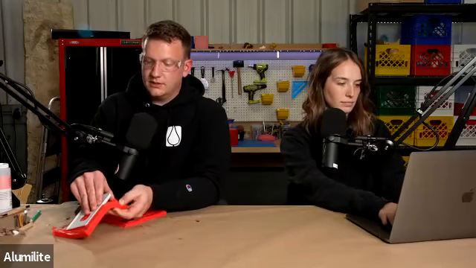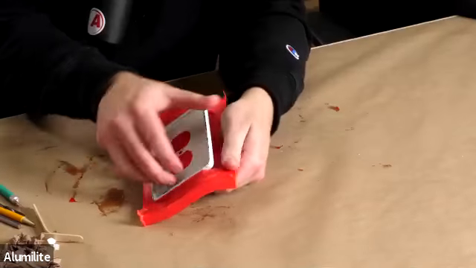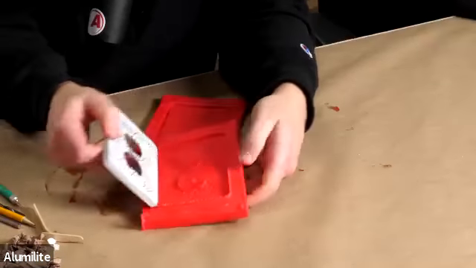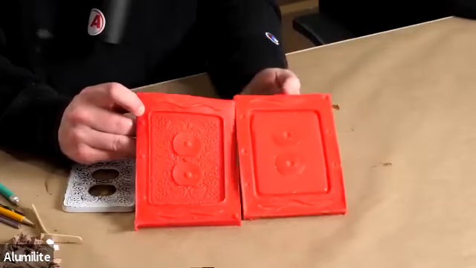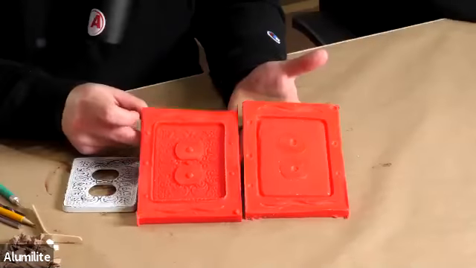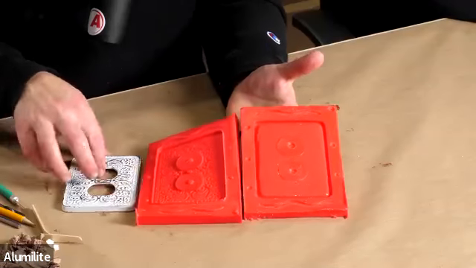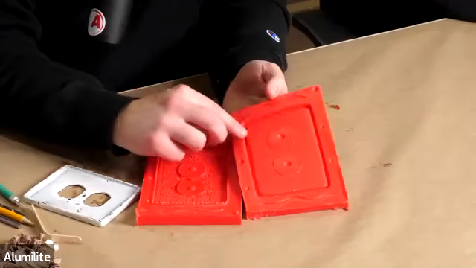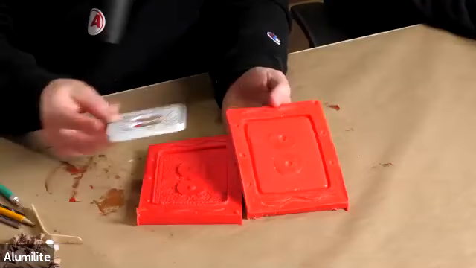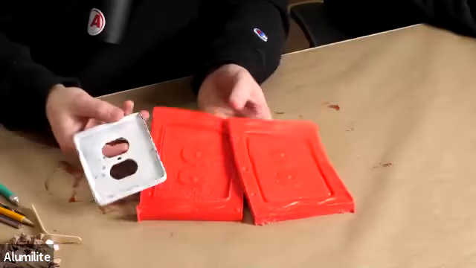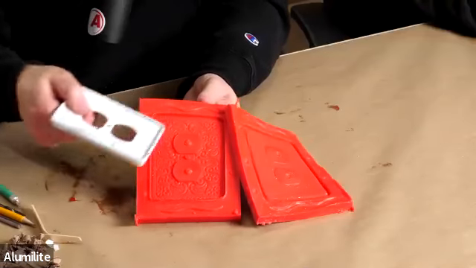We can pop out. Oh, another satisfying one for you. Pop that out. There's all of our detail on the front of our mold. There's the two halves. Look at that. Ah, perfect. You can see we've got the actual inset of the back here. That's this back portion, so that fidelity's there. And we have all of the decoration on the front.